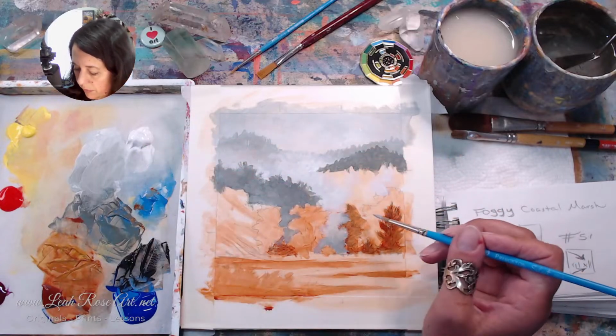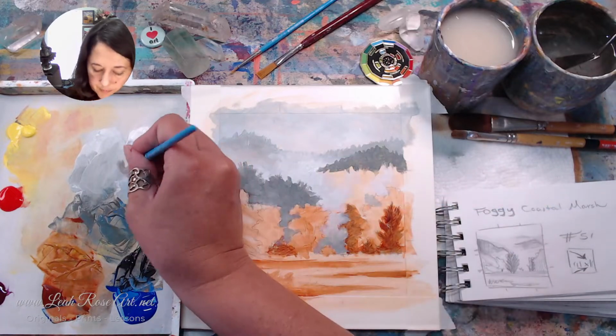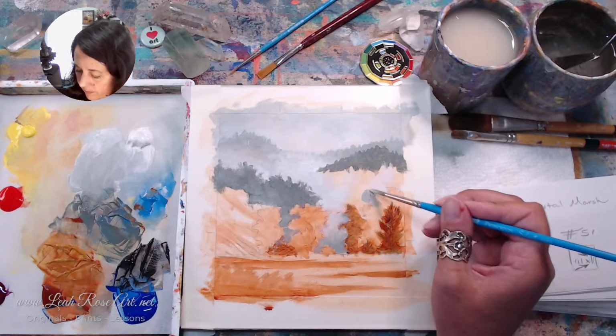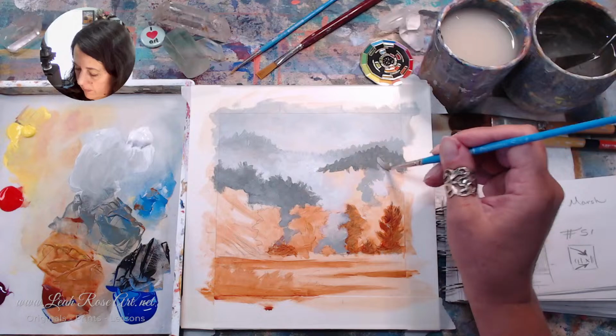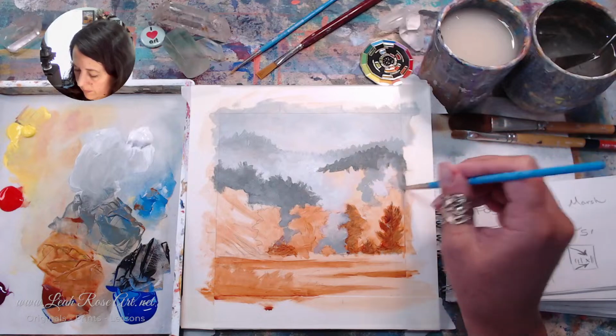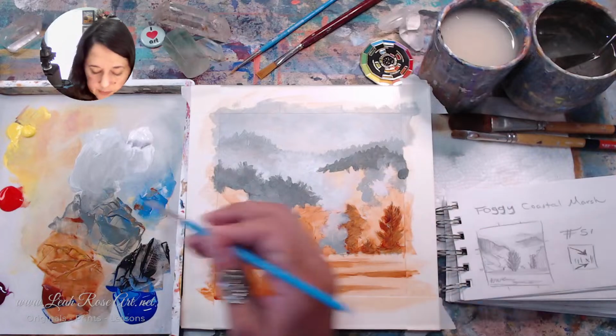Lots of wafting fog in this scene. This side is a little bit more complex.